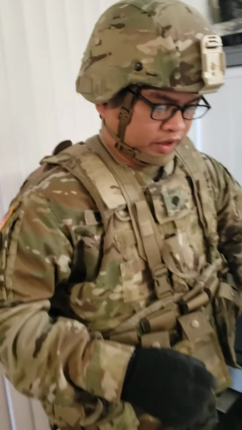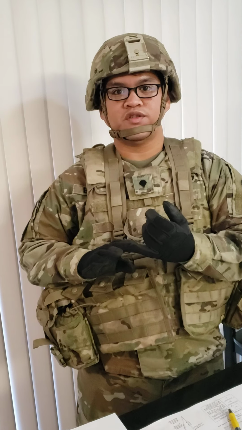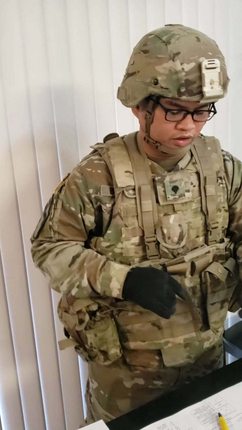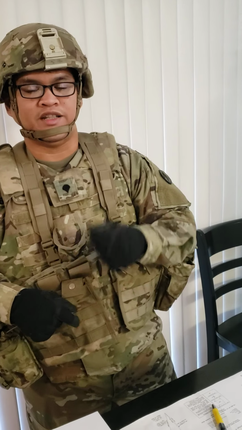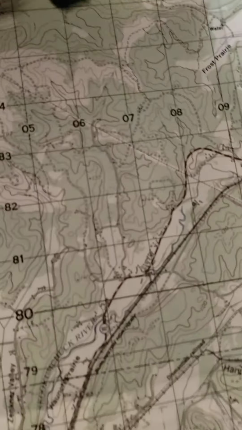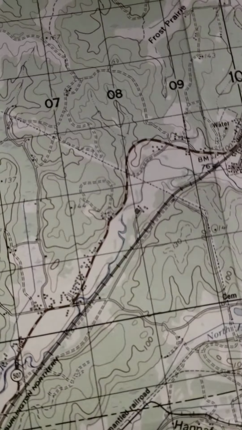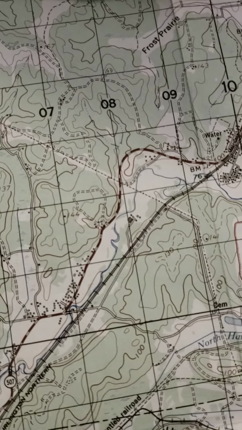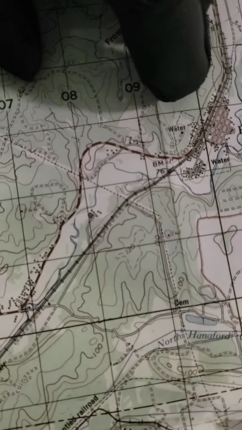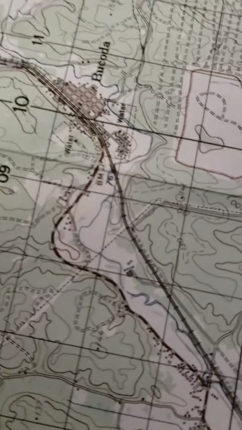Alright, so now I'm going to provide you with two other points on this map, and you're going to determine the 4-digit first and then the 6-digit, along with the 100,000 grid square identifier. So I want you to find me this point right over here. Are you asking about the water tower? Yes, that point over there where the water tower is.